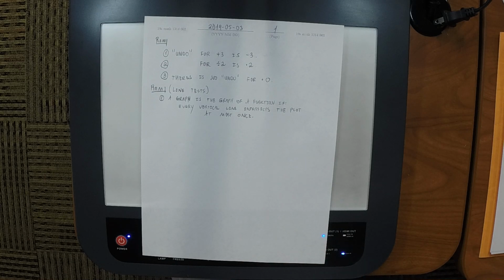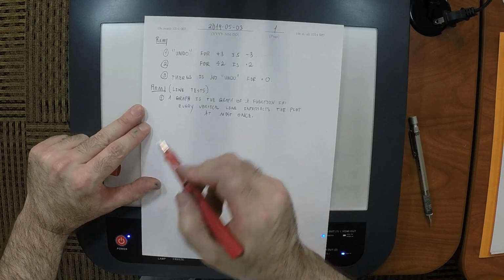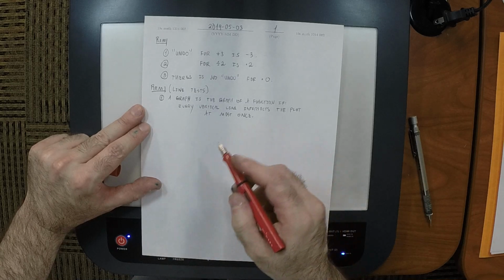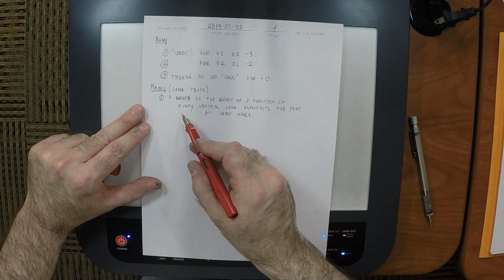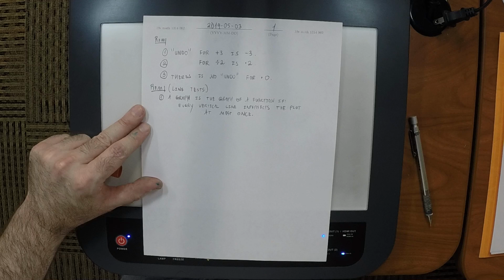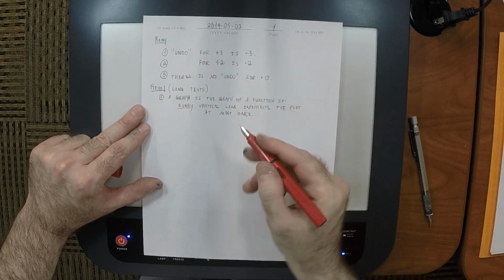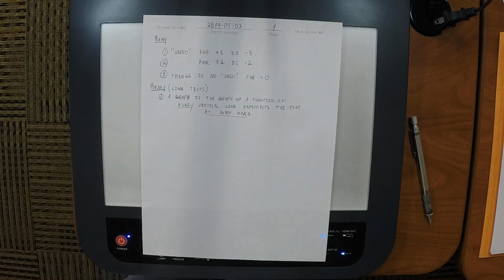So to a lawyer or a mathematician, which are to some degree like the lawyers of science, because we really parse the language pretty hard, quantifiers mean something very specific. So notably, in this sentence, every vertical line intersects the plot at most once. So there's 2 quantifiers. One of them is every, and the other one is at most once. All right. So let's look at that.